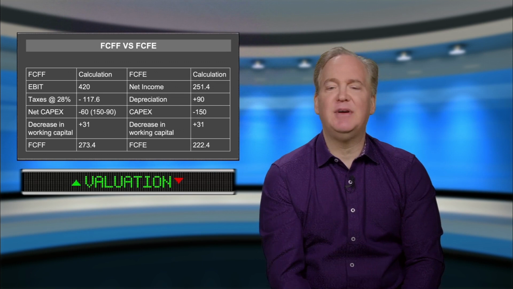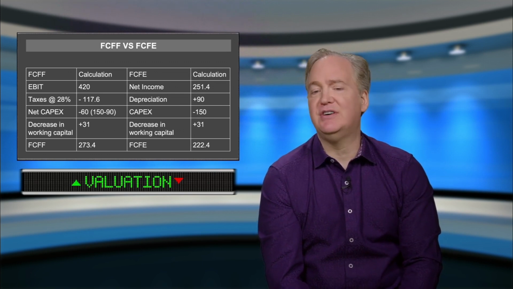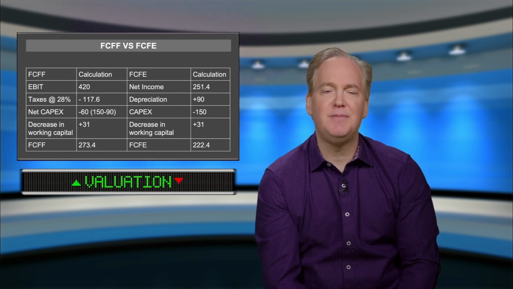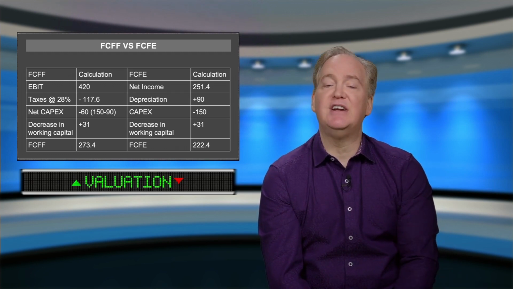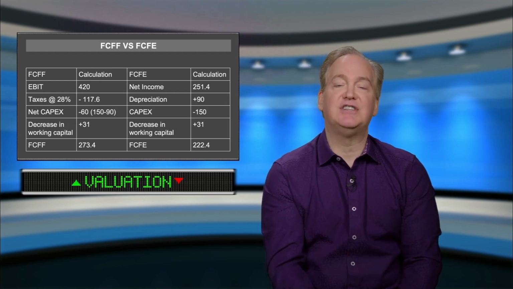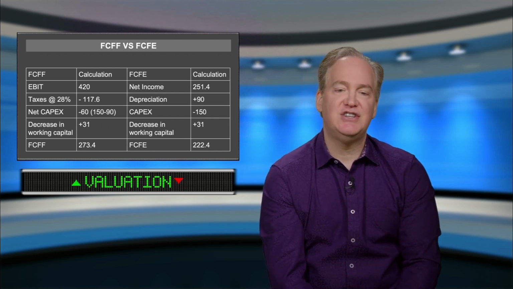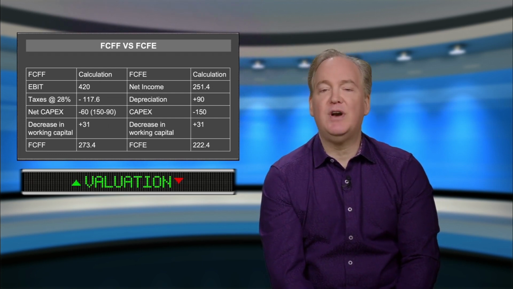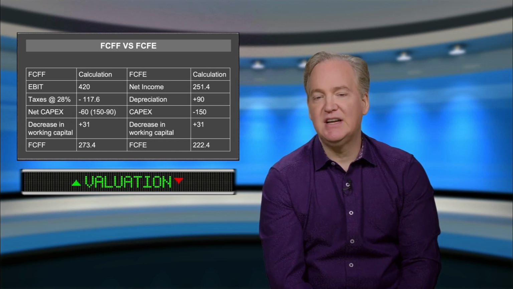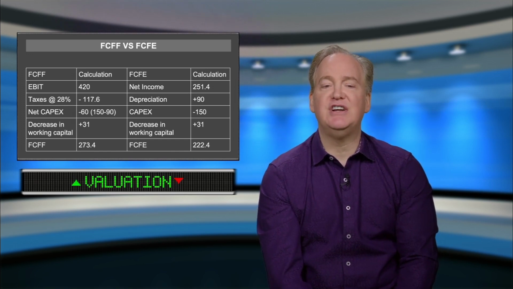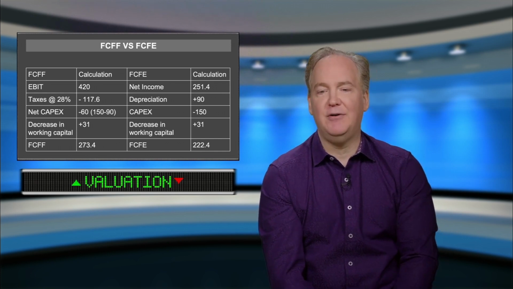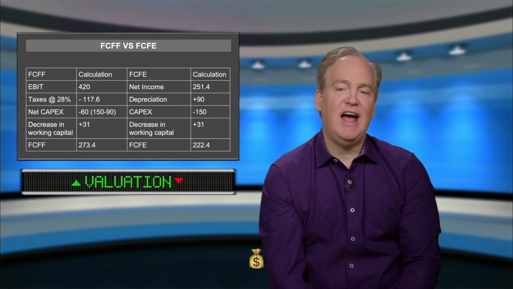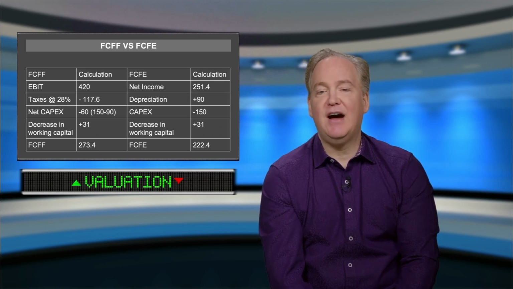So the next element here is to add back depreciation of $90 million in this example. Now moving back over to the free cash flow of the firm, we have to take into consideration our net capex as our capital expenditures minus depreciation. And we had in this example $150 million in capex and $90 million of depreciation. Therefore, our net capex is $60 million, and we back that out. Over on the free cash flow to equity, we subtract out or take out gross capex of $150 million.